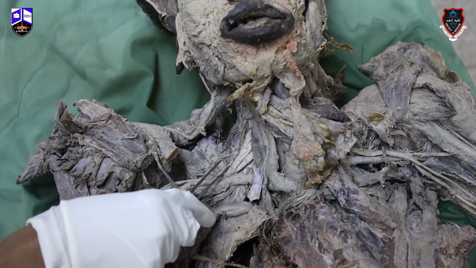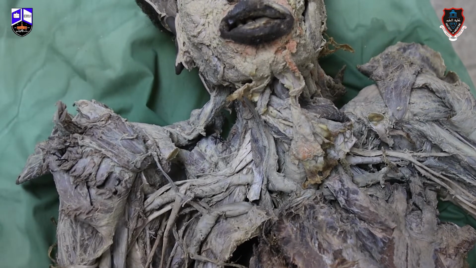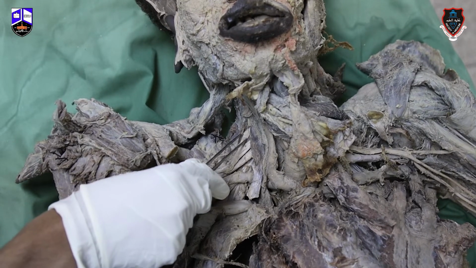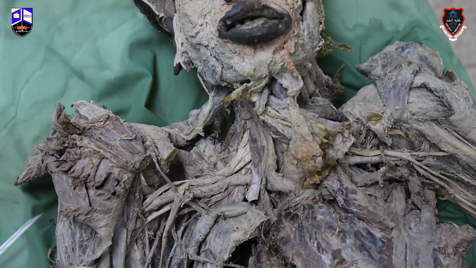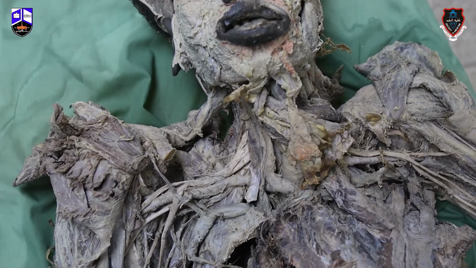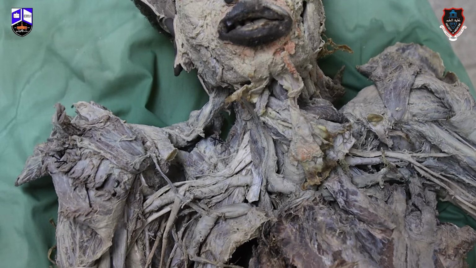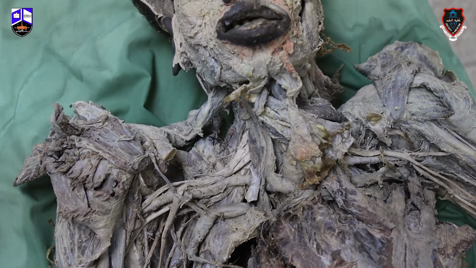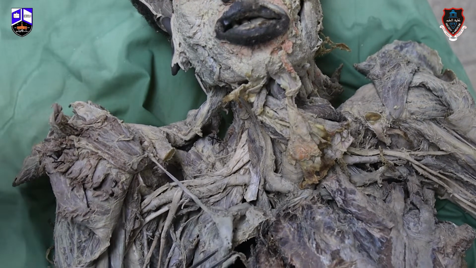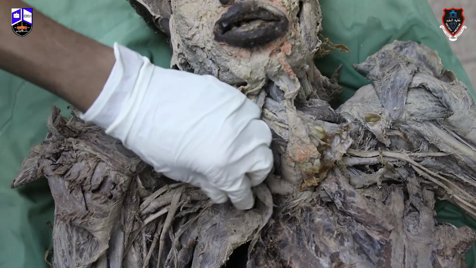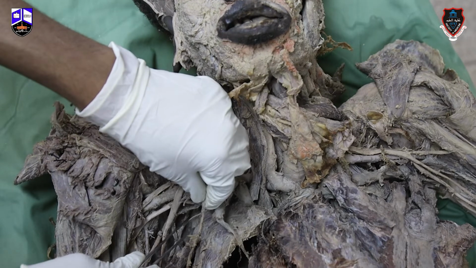The second branch, which is not visible here, is the nerve to subclavius, that from C5 and C6 heads into the subclavius muscle, but it is cut. The third branch of the root is called the long thoracic nerve. The long thoracic nerve supplies the serratus anterior muscle.